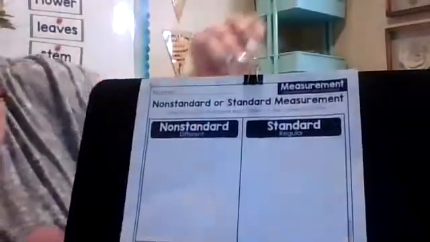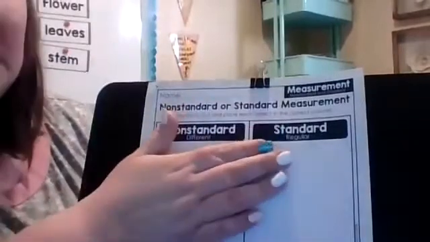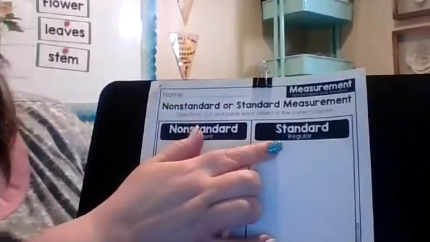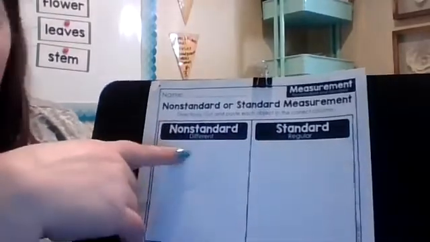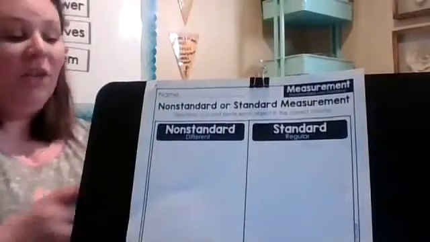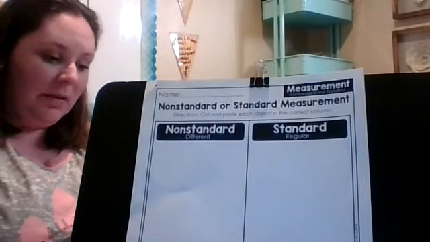Okay, and then this page, you're going to take a look at the pictures here. Okay, and if it is, this one should be super easy. If it is a standard or regular way to measure, then it's going to go on this side. If it's a non-standard, if it's a different way to measure, it's going to go on that side. So this is where, like what we just talked about, the things like measuring tapes, rulers, yardsticks are going to be your standard units of measurement, okay?